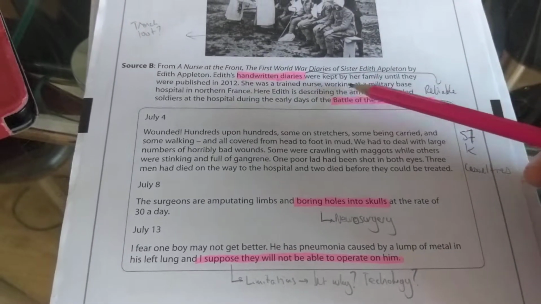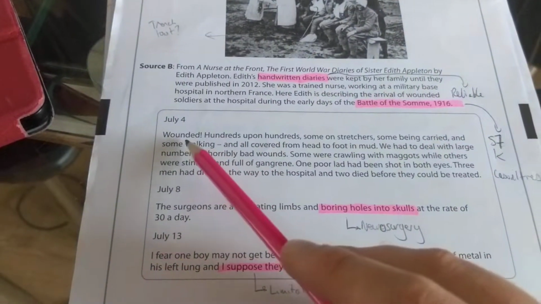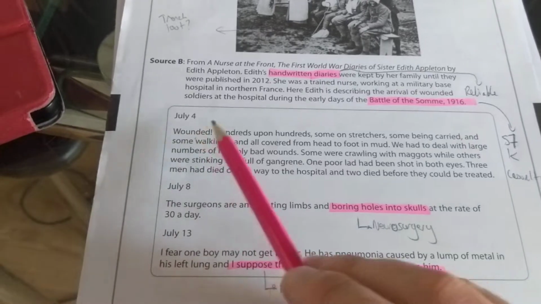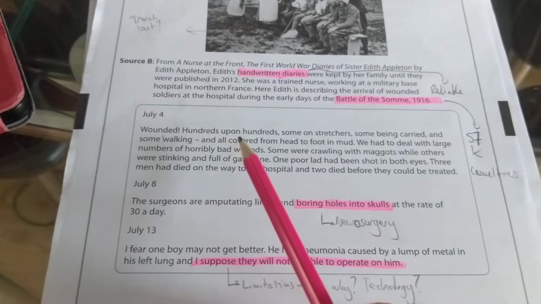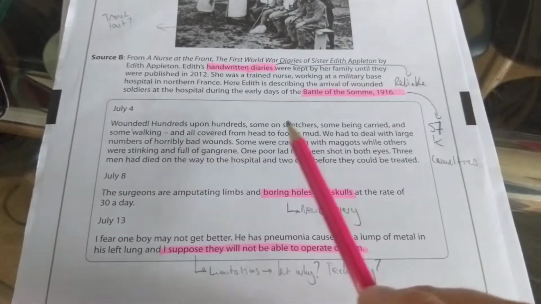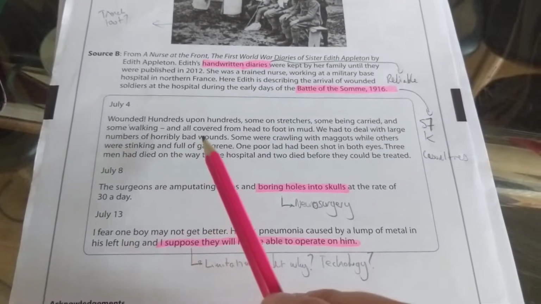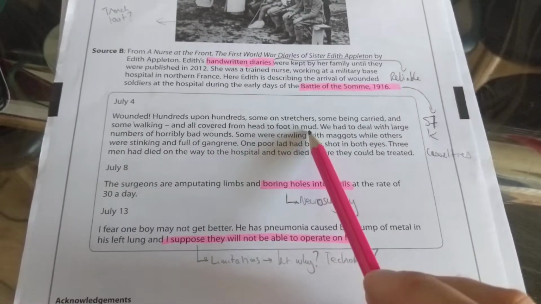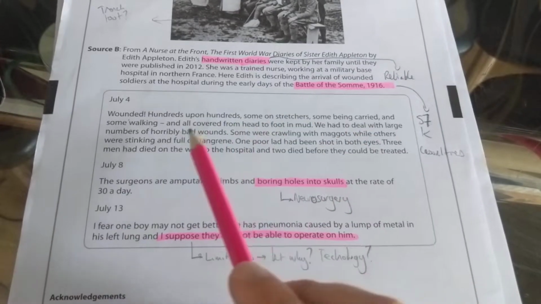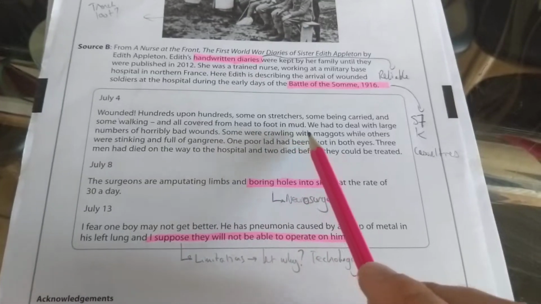Okay, so with that in mind, she writes about the wounded, and she has: "Wounded!" Hundreds and upon hundreds, some on stretchers, some being carried, and some walking, all covered from head to foot in mud. Well, we know how dirty it was in the trenches. "We had to deal with large numbers of horribly bad wounds. Some were crawling with maggots."